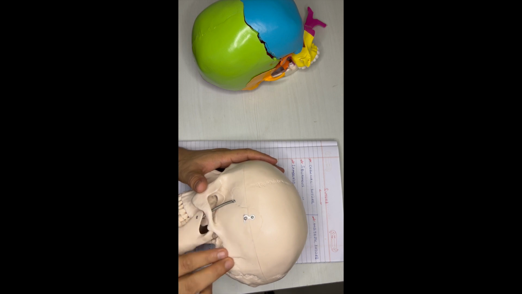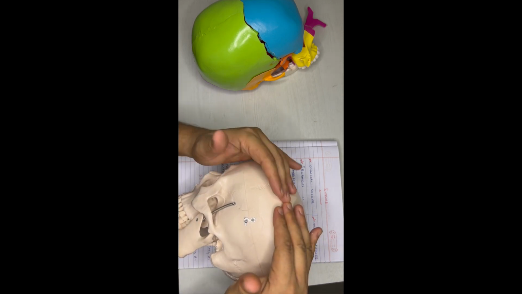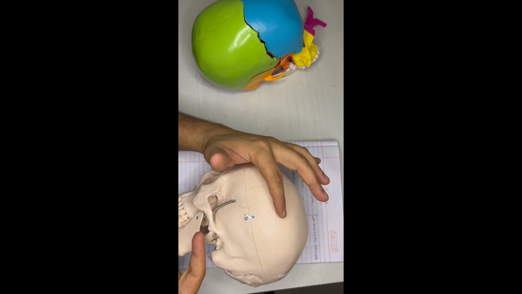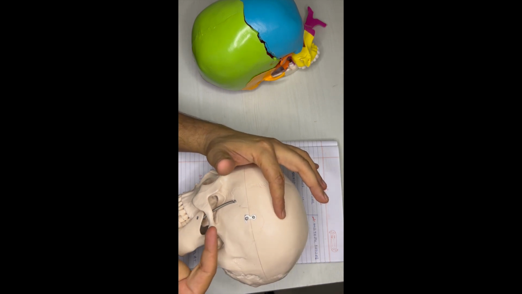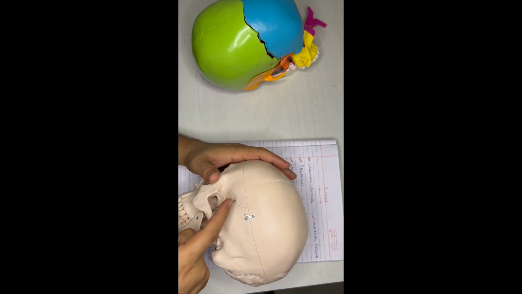We can see this is the temporal bone above the ear and this is the parietal bone. The suture connecting the parietal bone with the temporal bone is called the squamosal suture or squamous suture.